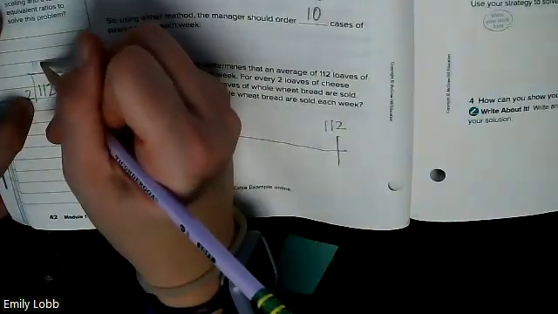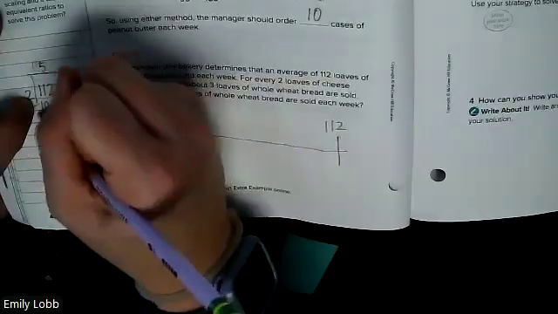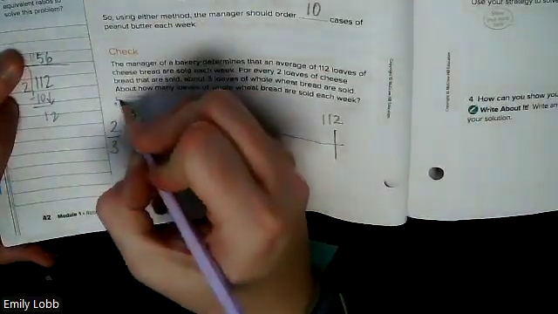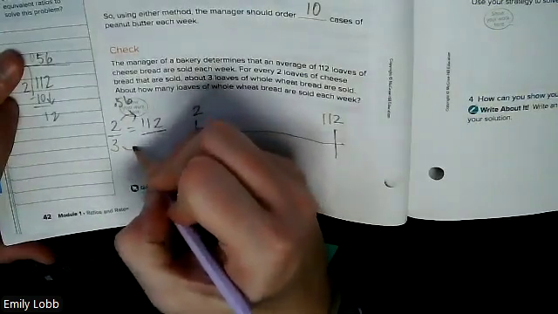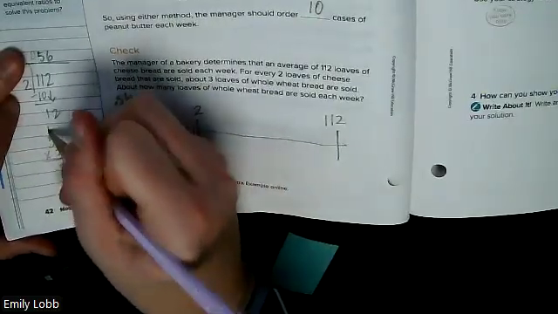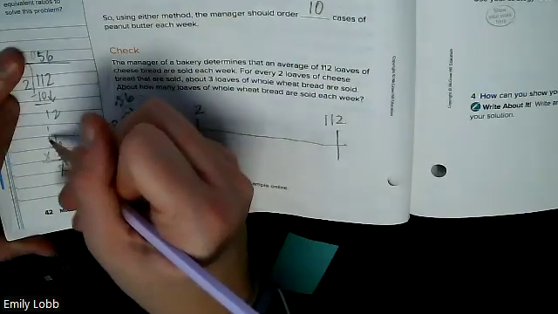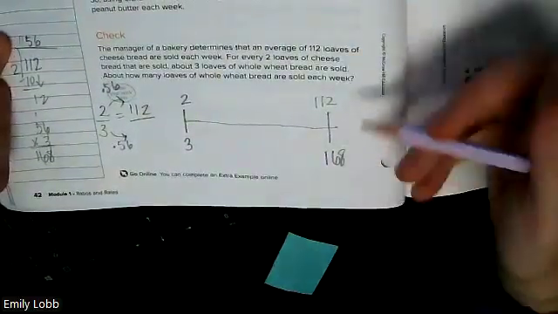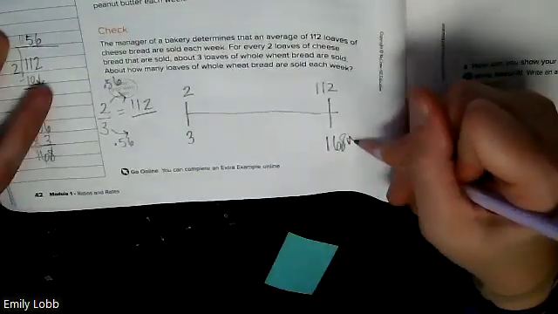So 2 cannot go into 1, but 2 goes into 11 5 times, which is 10. Bring down the 2. 2 goes into 12 6 times. So this is 56. So 2 times 56 equals that. So 3 times 56 gives us there. So 56 times 3, 18. 3 times 5 is 15 plus 1 is 16. So we would have had to count by threes until we got to 168. That kind of seems absurd. So this is whole wheat loaves.